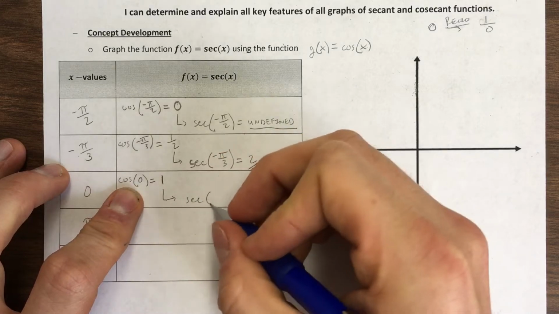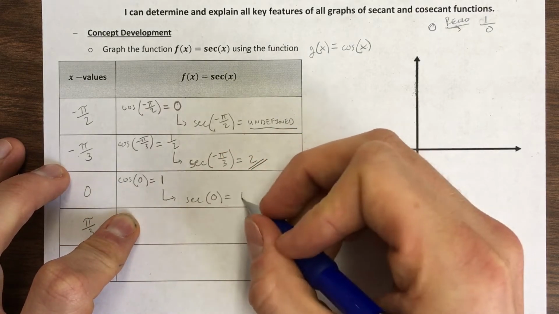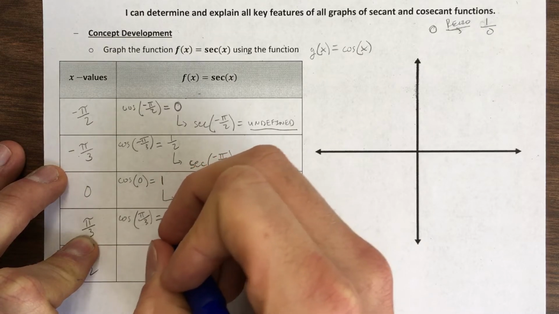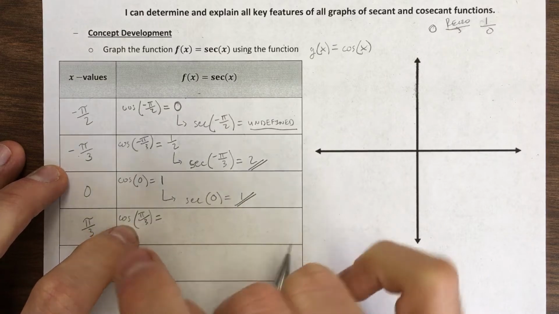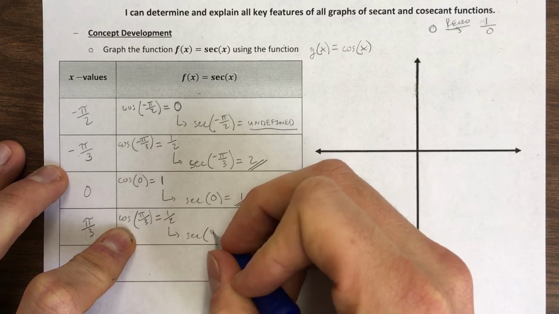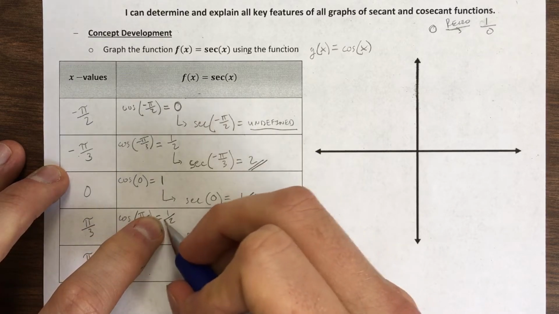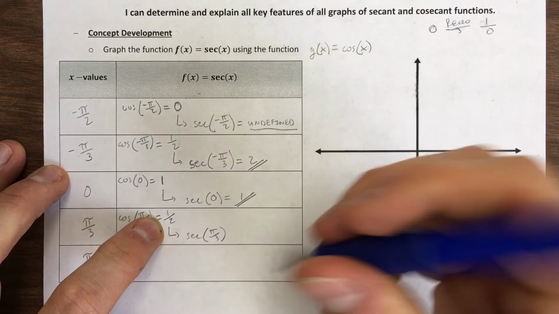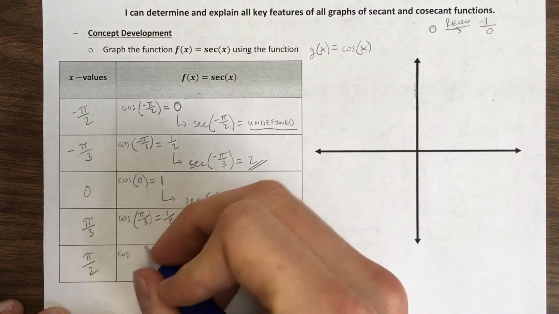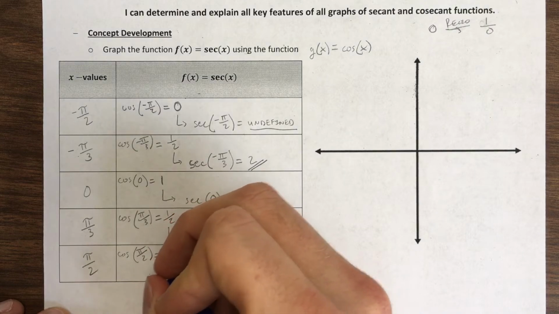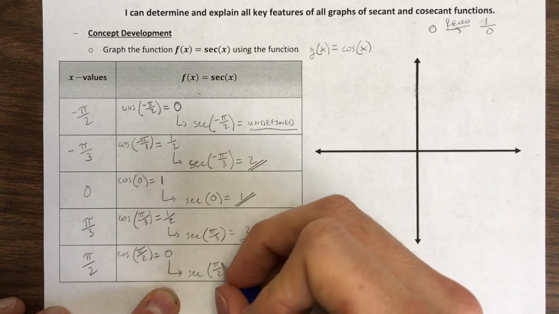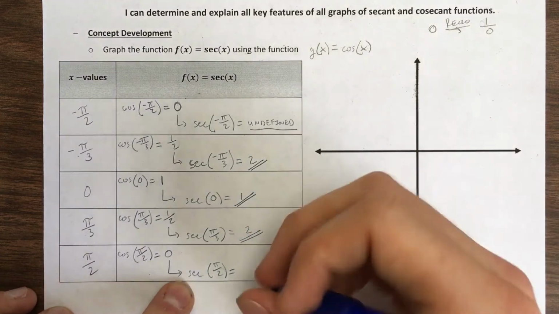The reciprocal of 1 is just 1. Again, on the unit circle, cosine of pi over 3 is 1/2. If I take the reciprocal of 1/2, that would be 2 over 1, which is just 2. And cosine at pi over 2 would be 0. And again, the reciprocal of 0 would be undefined.